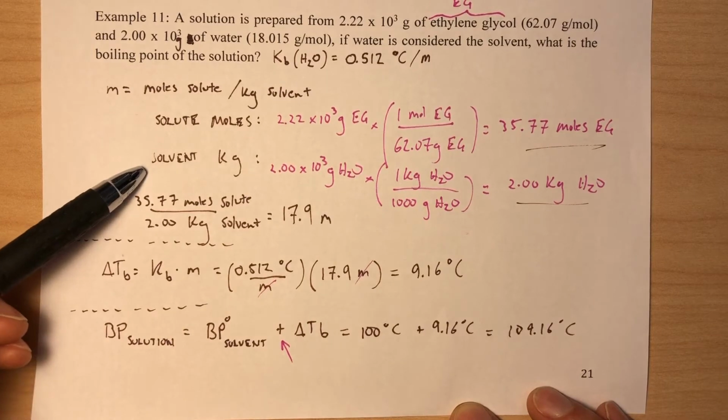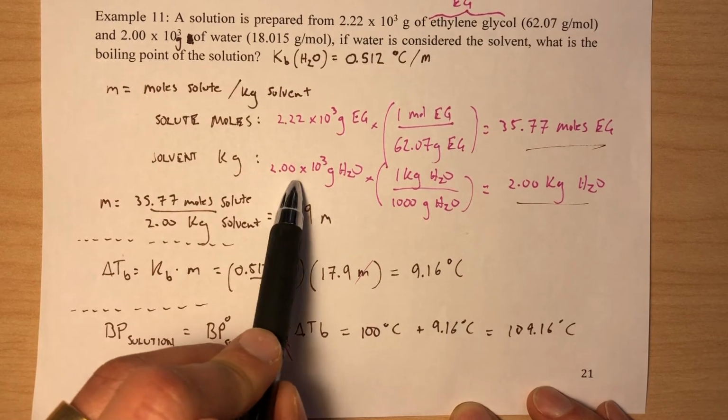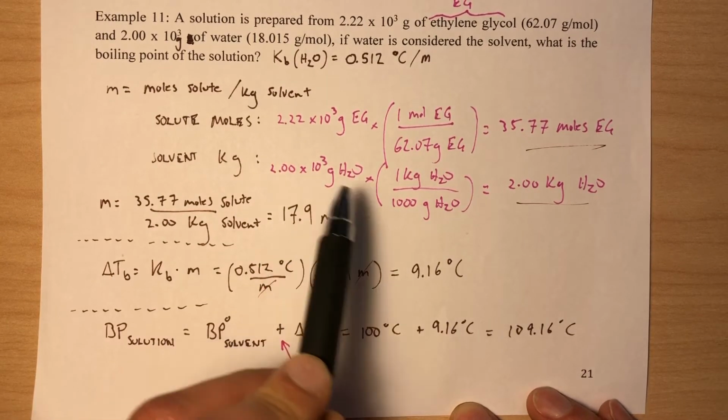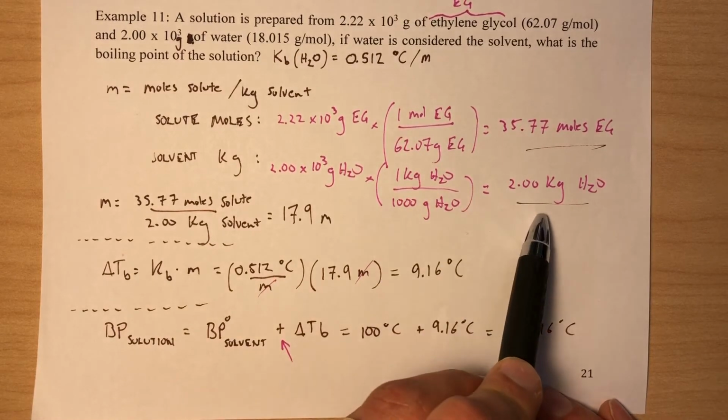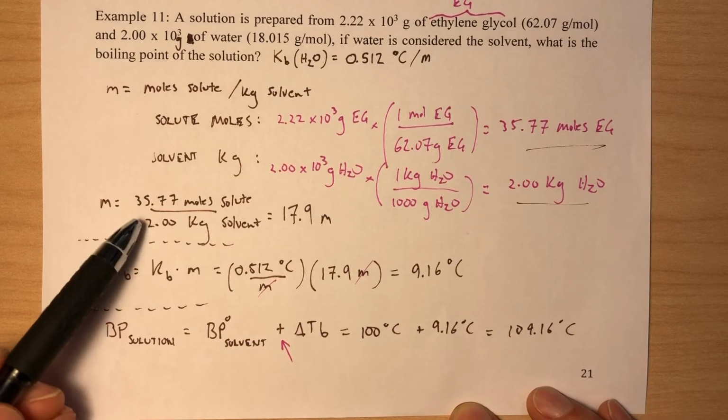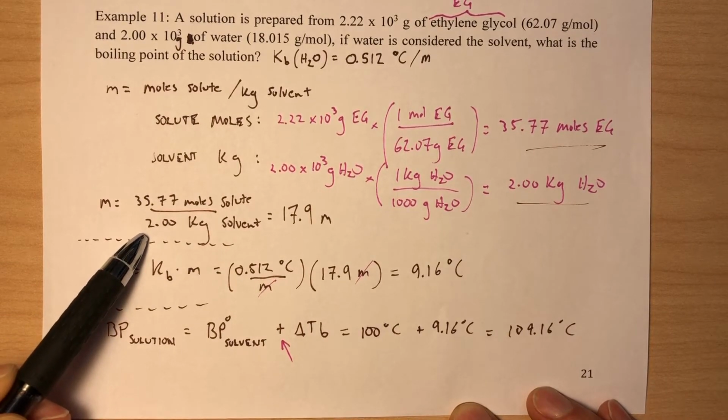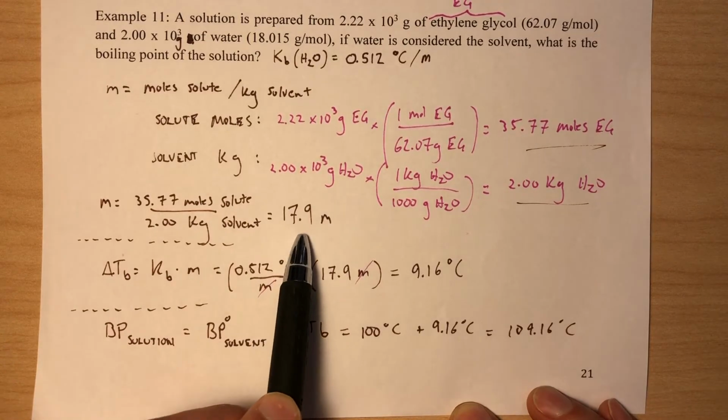Now we need our kilograms of solvent. We have 2 times 10 to the third grams. We divide by 1,000 grams. Our grams of water cancel with grams of water. We're left with 2 kilograms of water. So 35.77 moles of solute divided by 2 kilograms of solvent give us a molality of 17.9 molal.